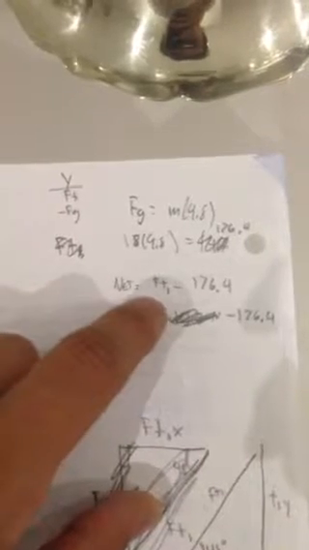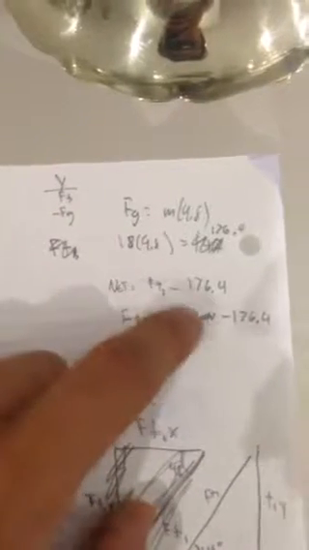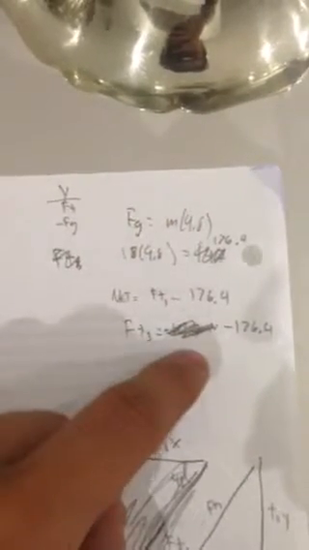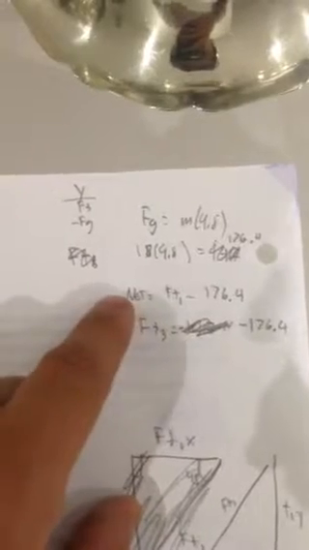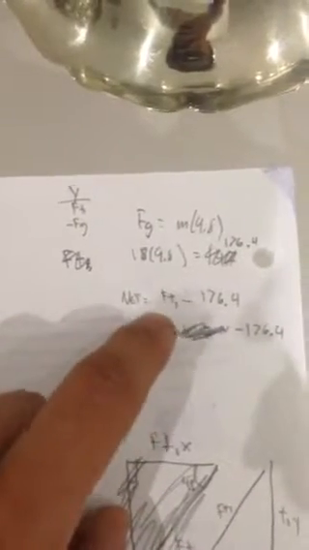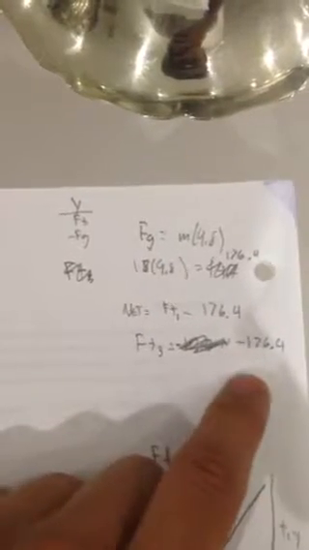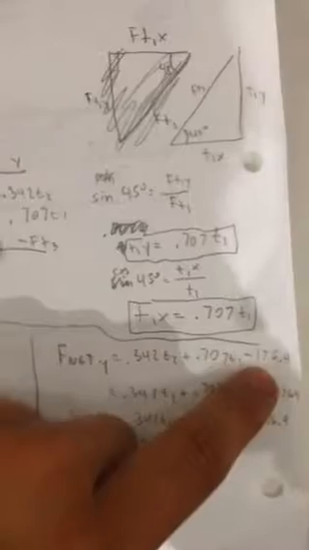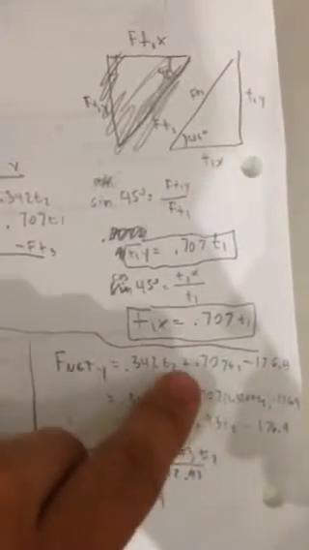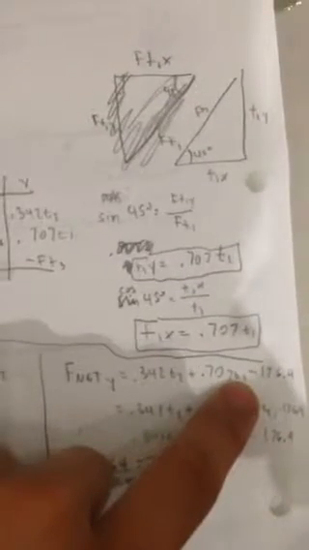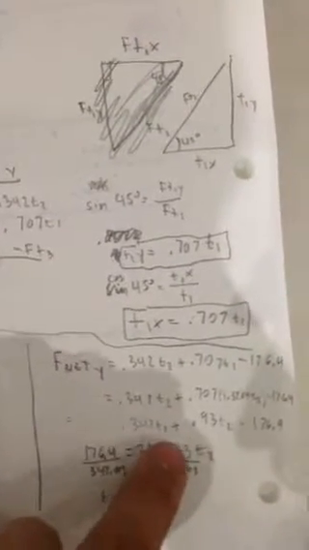Then after that, you set the net force. You get it by subtracting the force of gravity from Ft3, and then we make the net force equal to 0 and pass one of the variables to the left side. In this case it would be Ft3, and this would stay negative 176.4. Here's the value here. So you add both of the Y directions and subtract the negative direction, which would be 176.4.